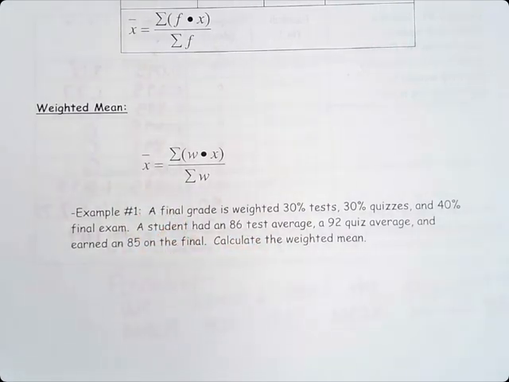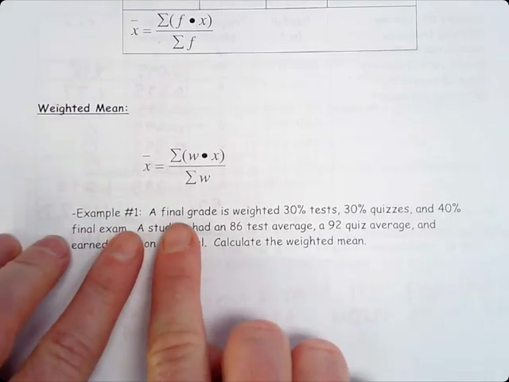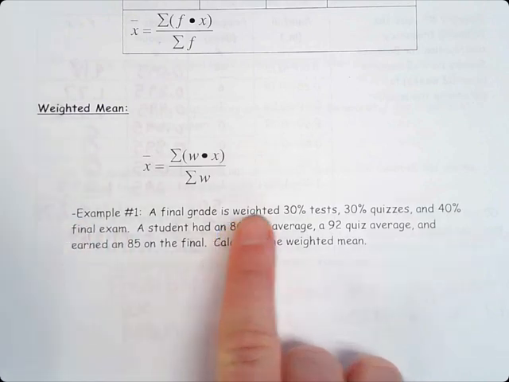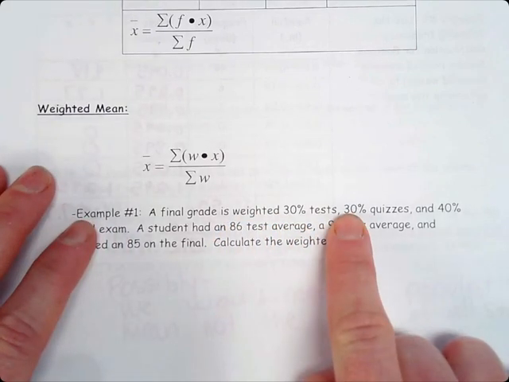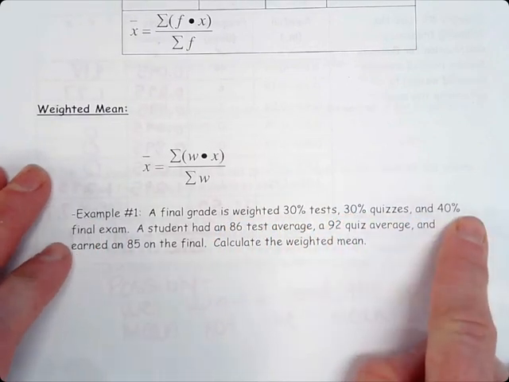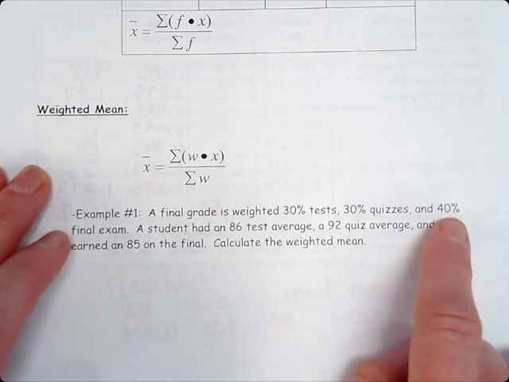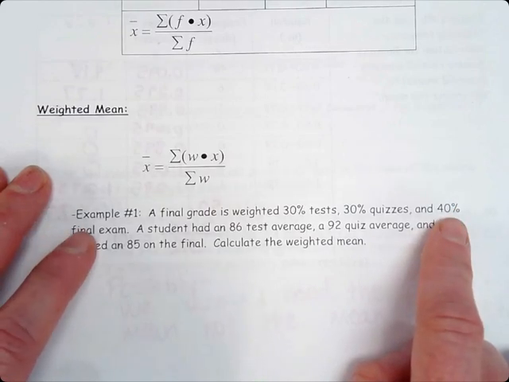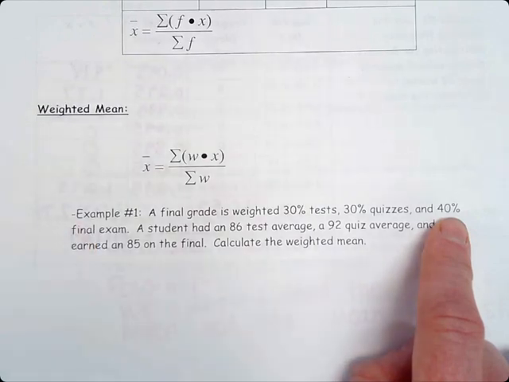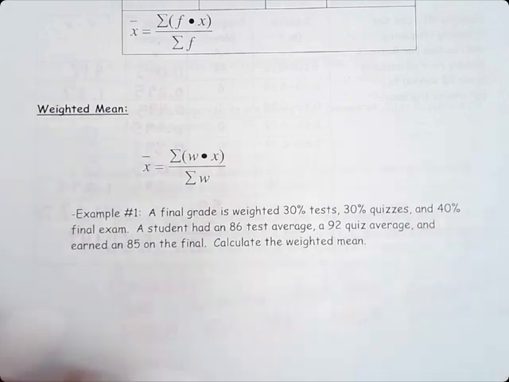You have quizzes, you have daily, you have tests, you have a final exam. So every assignment has its own weight.